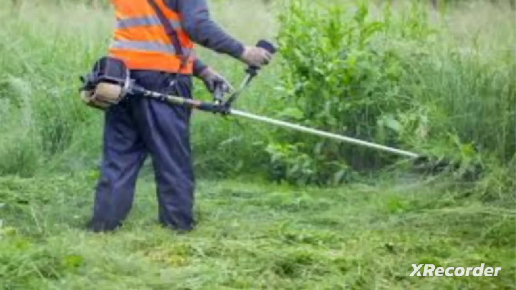We can also control or eradicate malaria by cutting tall grasses. Tall grasses may act as a shield, as a shelter for mosquitoes. So the tall grasses may protect the mosquitoes from the harsh winds that may come.